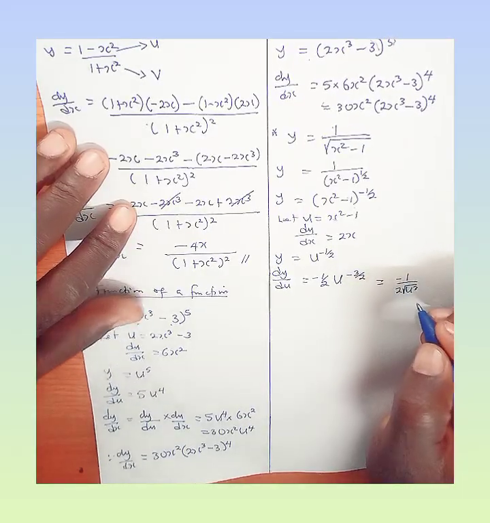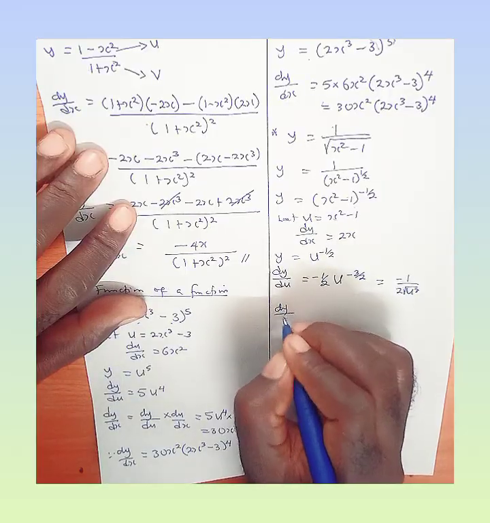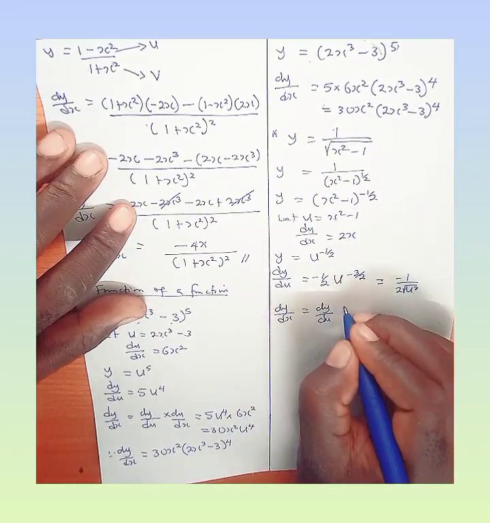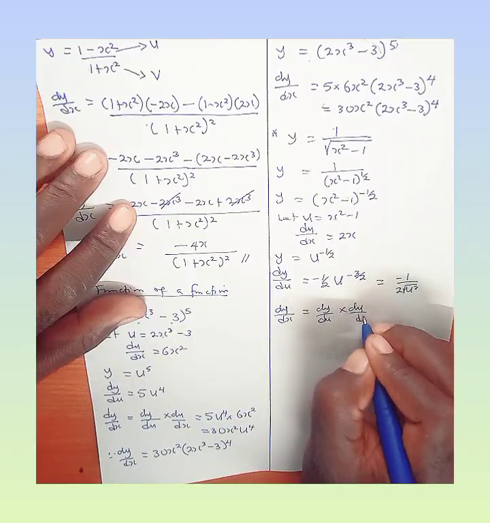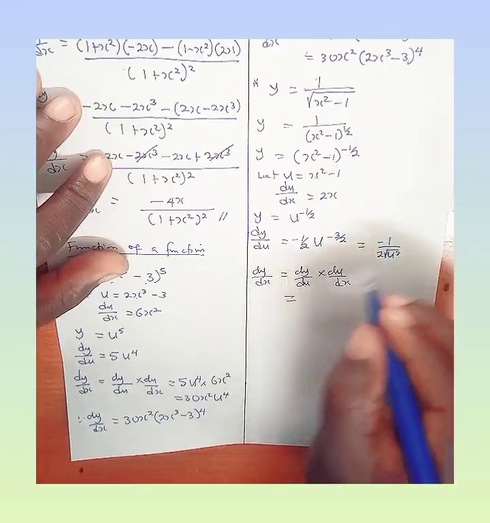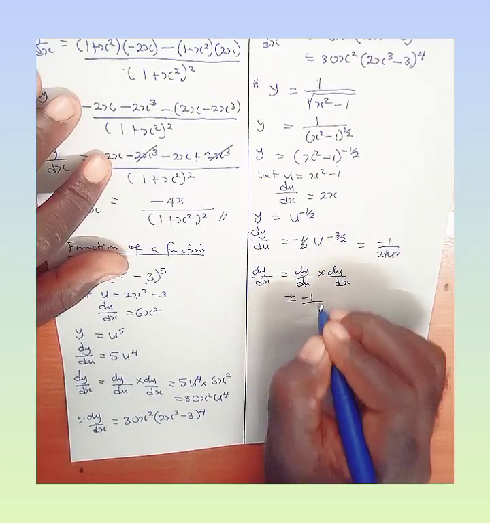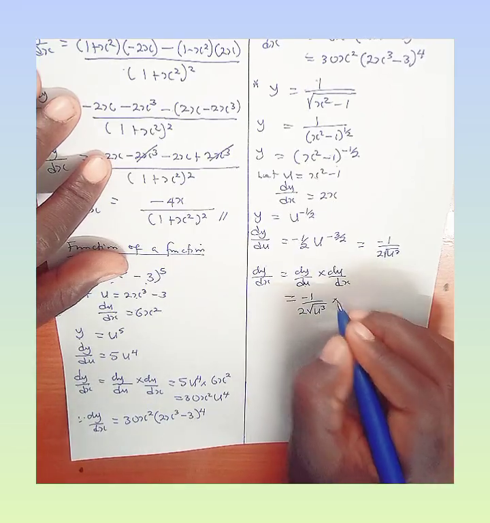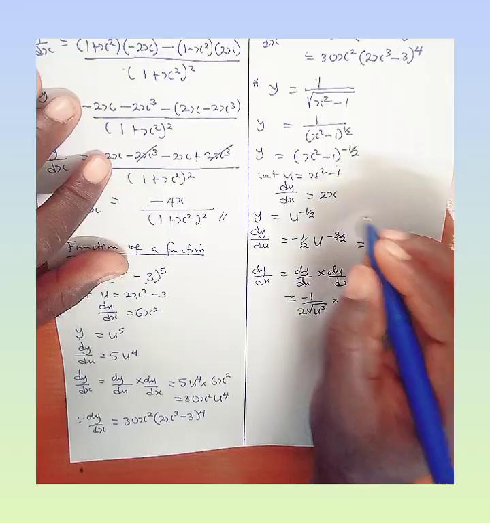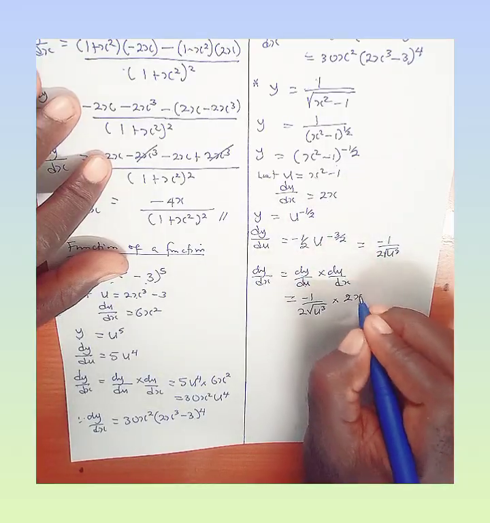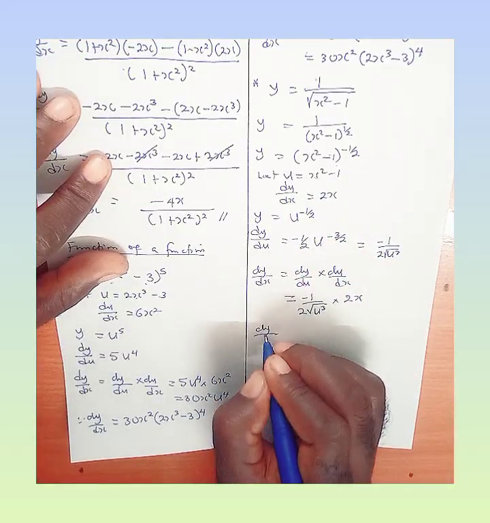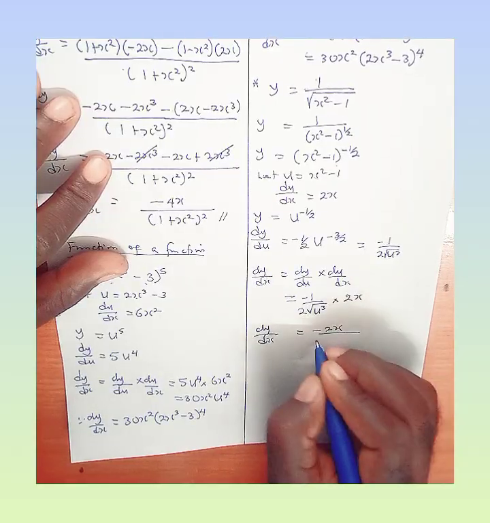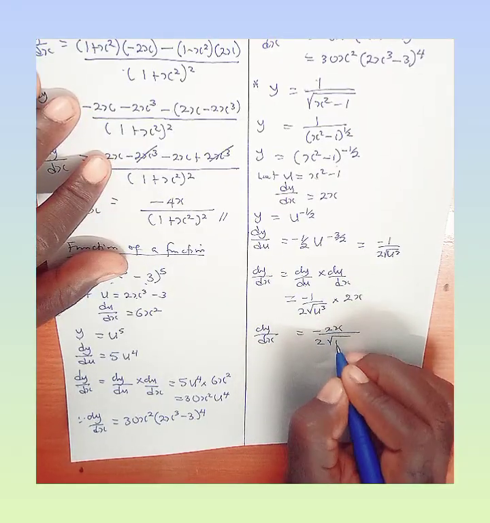Now dy/dx is equal to dy/du times du/dx. dy/du is minus 1 over 2 square root of u cubed, times du/dx, which is 2x. So dy/dx is equal to minus 2x over 2 the square root of u cubed.